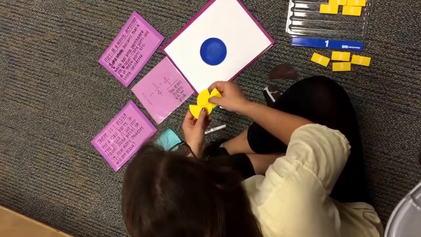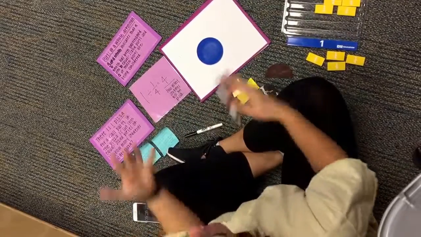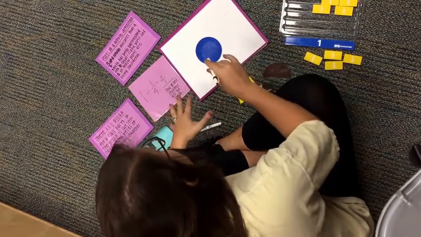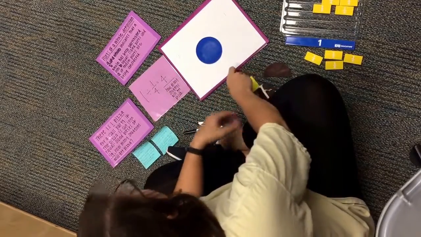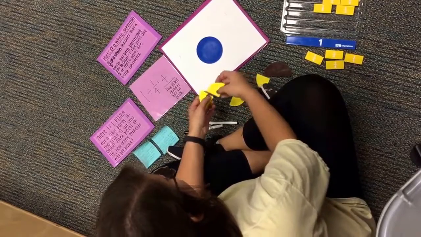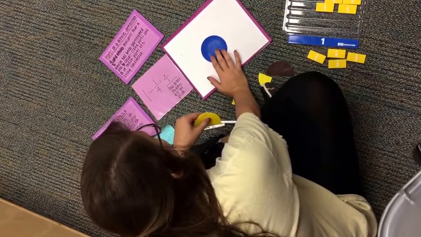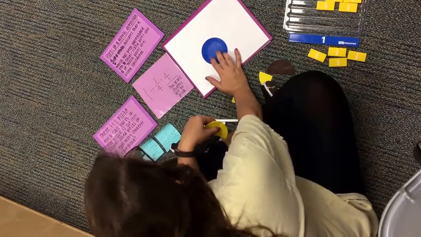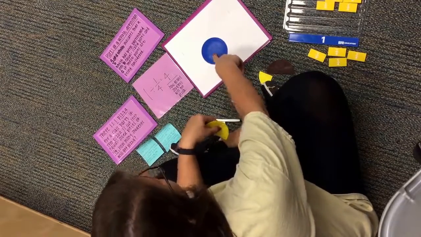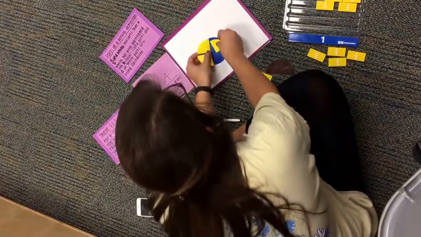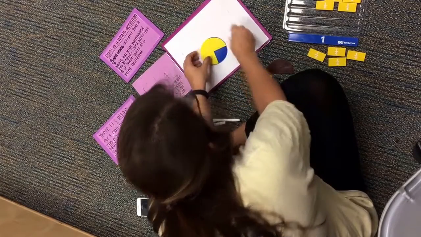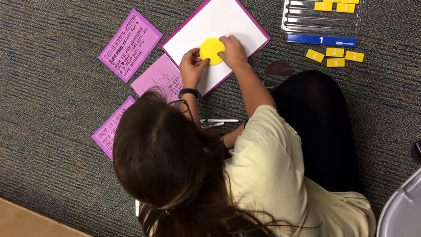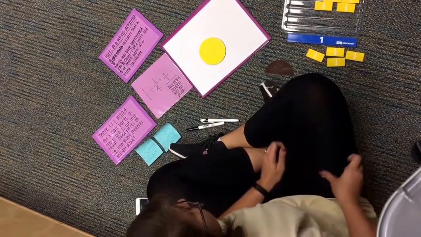So for the area model, our main attribute is going to be area. So we want to make sure that we're covering the same amount of surface as our whole. And that's how we're going to figure out how many pieces fit into our whole. So we're going to use this blue circle to represent our whole, or our one pizza. That was what the class started with at their party. And then to prove that these yellow pieces are size 1/4, we're just going to line them up right on top of that one whole to show that it covers the same amount of area.